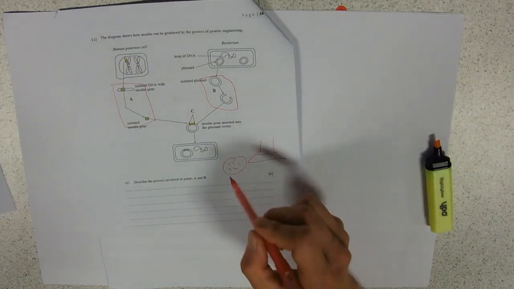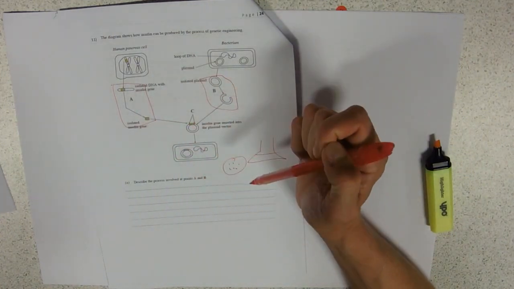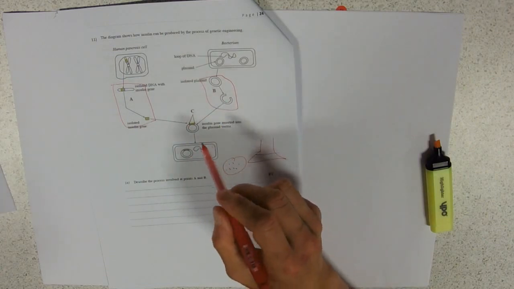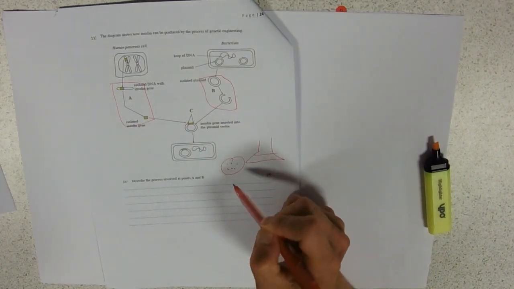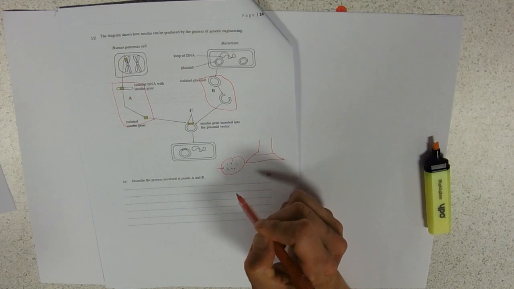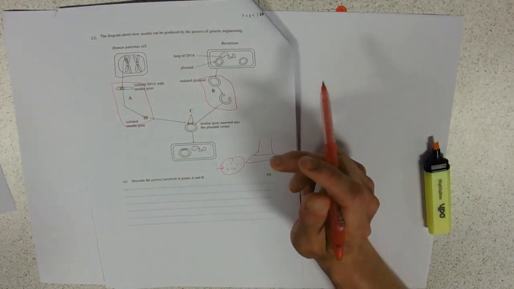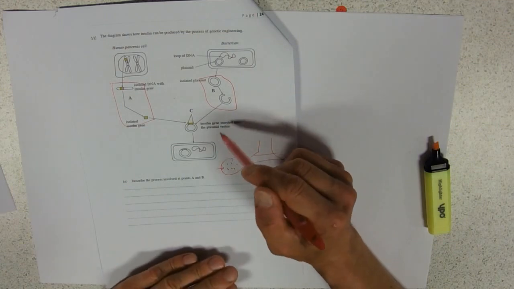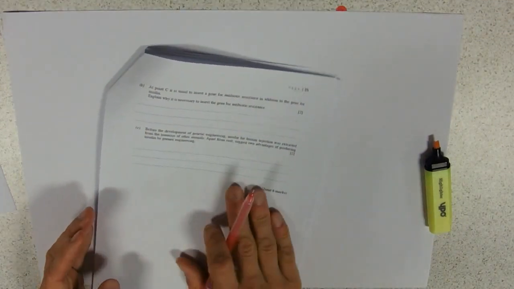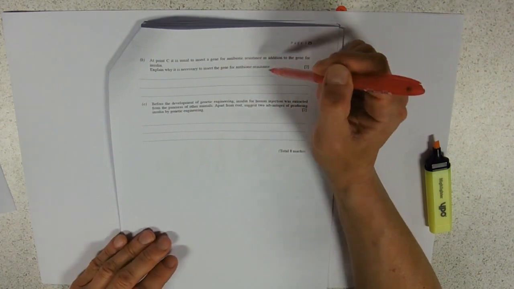But it's quite hard to see which ones are going to have our insulin gene in. But if we introduce another gene, we can do various tests on it to see whether the useful gene has been taken up or not. And they're using this antibiotic resistance.